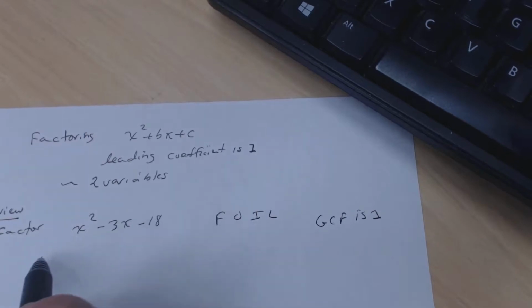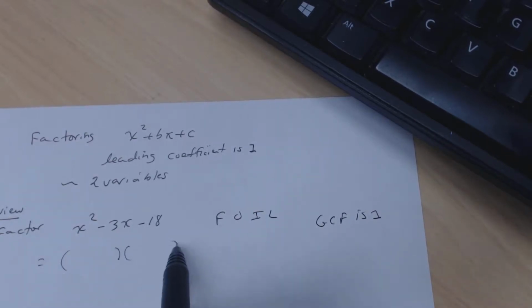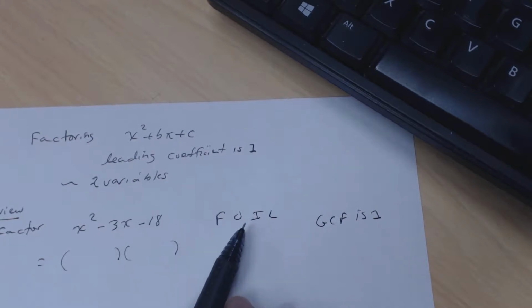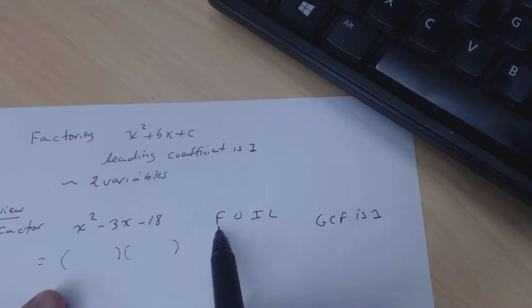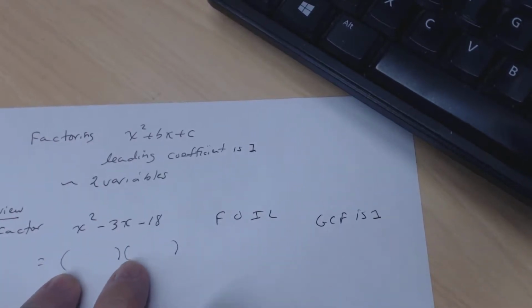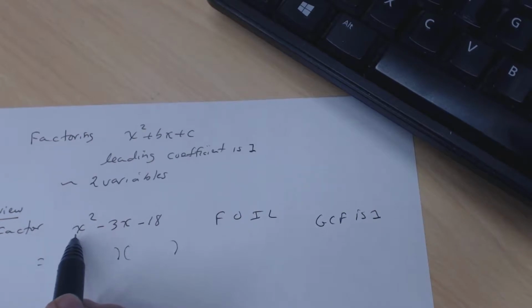Now what you're going to do is write this as two binomials. You want to rewrite this trinomial as a product of two binomials, and that's where the FOIL method is going to come in and help you. Let's think of the F in the FOIL. First terms means the first term of each binomial. So this times this has to give you this first term here, and the possibility would be x times x. So x times x is x squared.